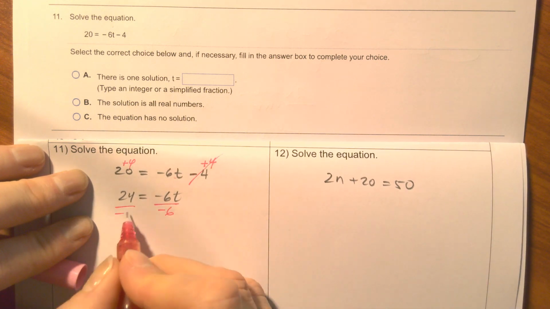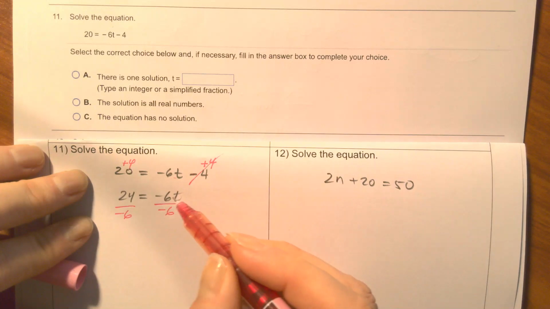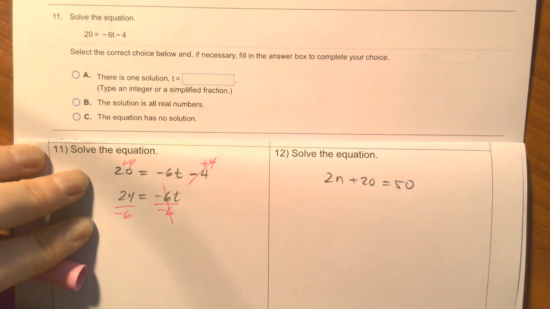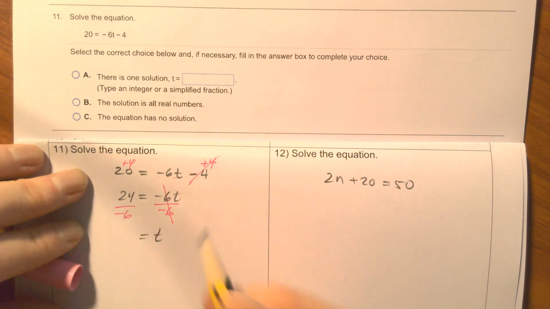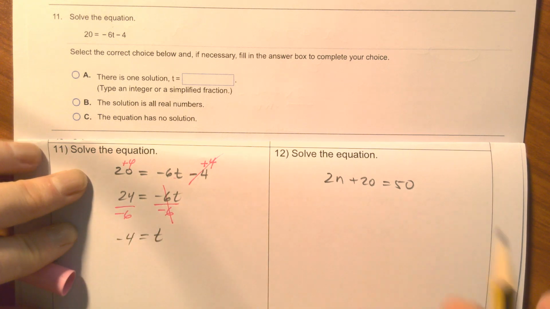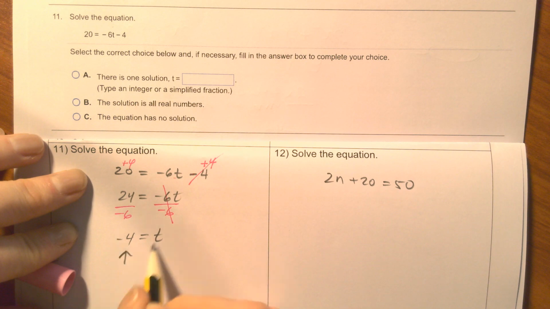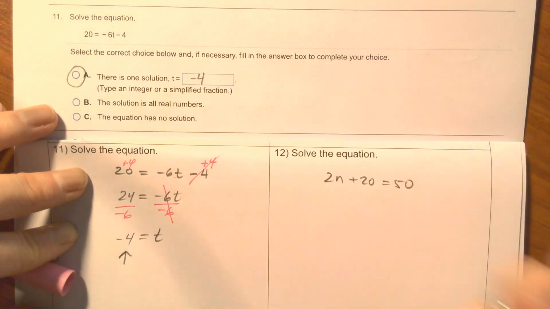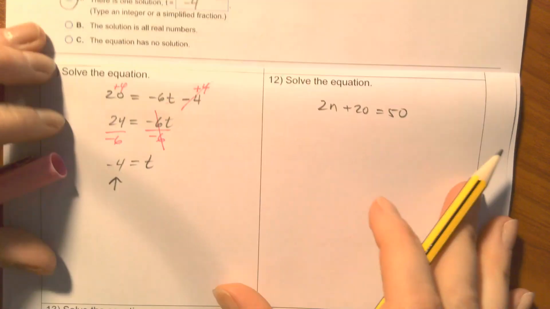And it's always same over same. If this is 6 times t, then it's opposite. Divide by 6. Same over same is 1. So then I have t here, and 24 divided by negative 6 is negative 4. Now, this is one solution, so it says there's one solution, and t equals negative 4. Alright, next question.